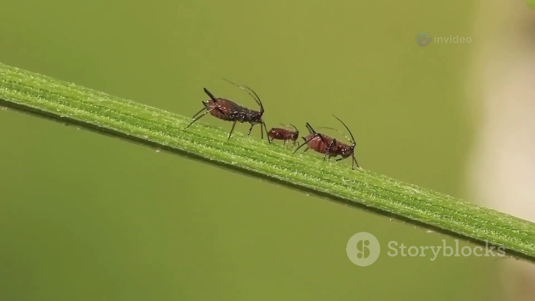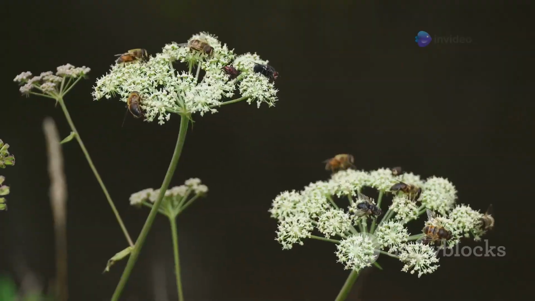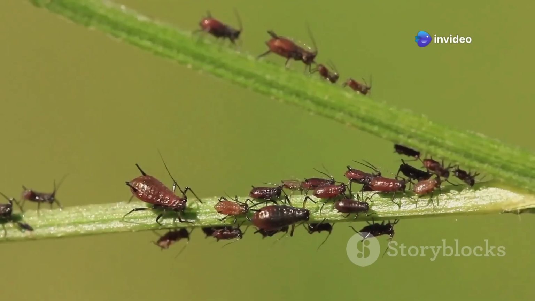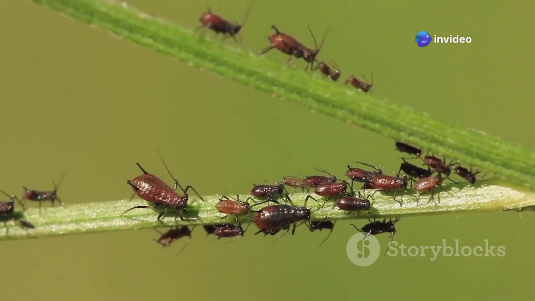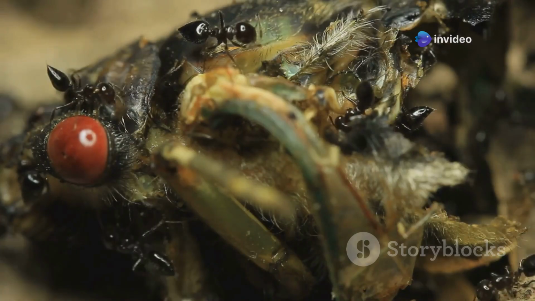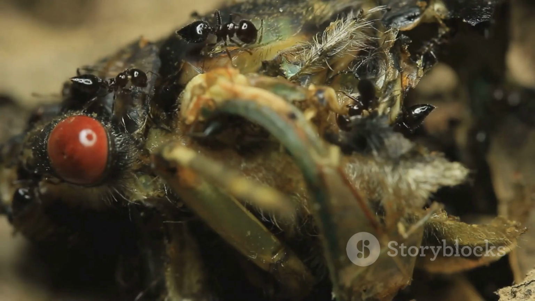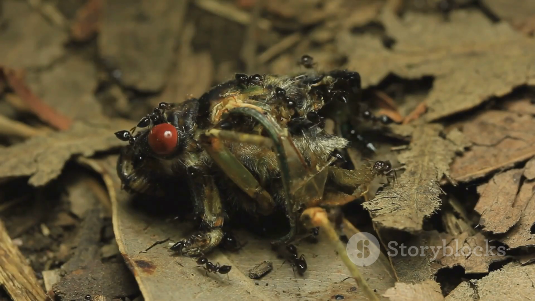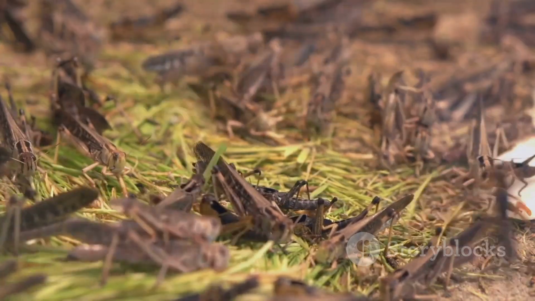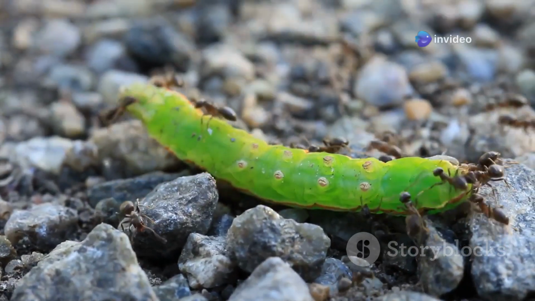For example, if a mutation makes an insect resistant to a pesticide, it could lead to an increase in that insect's population. This might seem beneficial at first, but it can have unintended consequences. The increased insect population could outcompete other insect species for resources, leading to a decline in their numbers. This could disrupt the food chain and affect other organisms in the ecosystem.